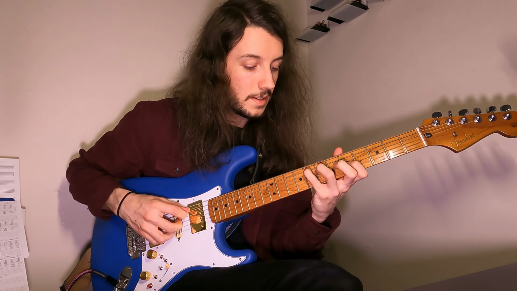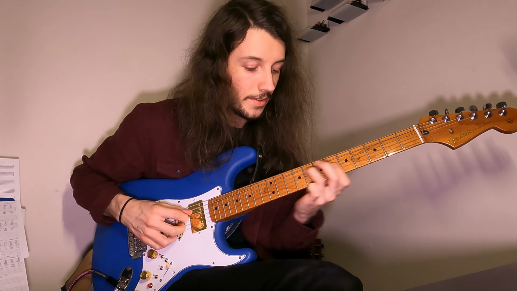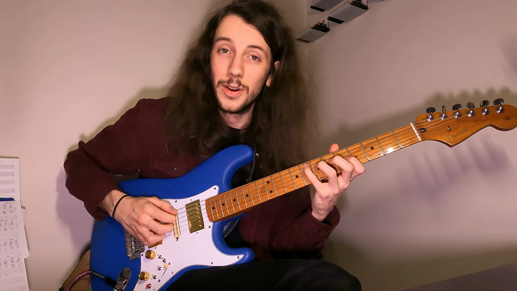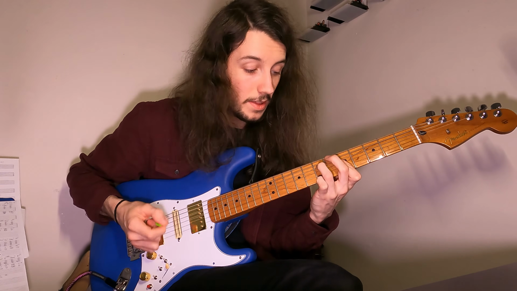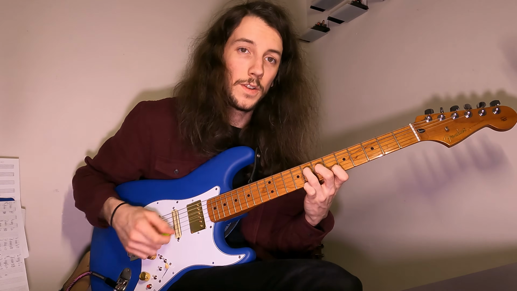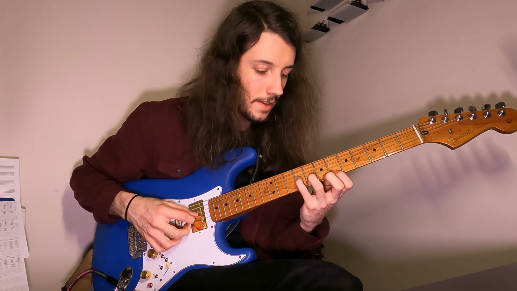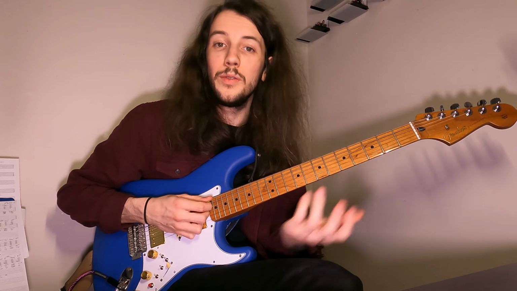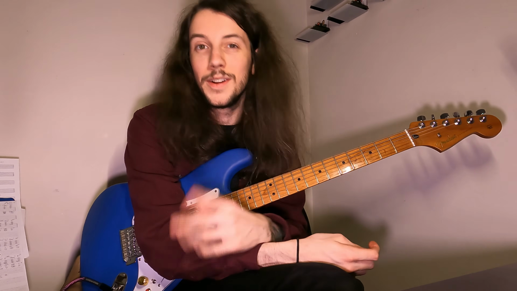So, 1 is major, 2 is minor, 3 is minor, 4 is major, 5 is major, 6 is minor, 7 is diminished, and then I'm back at 1 major. The beautiful thing about this is that if you can memorize that sequence, that 2 is minor, 3 is minor, 4 and 5 are major, 6 is minor, 7 is diminished.